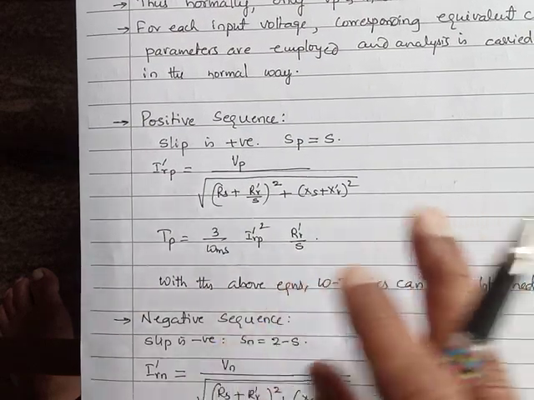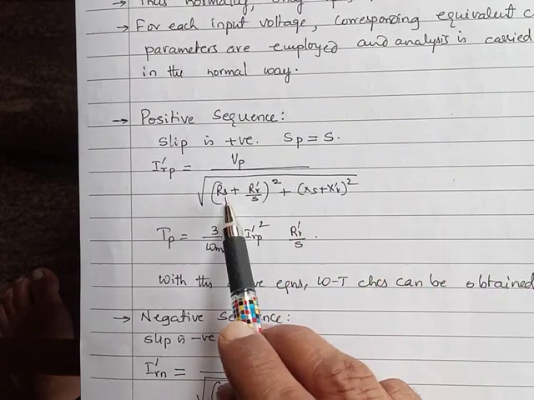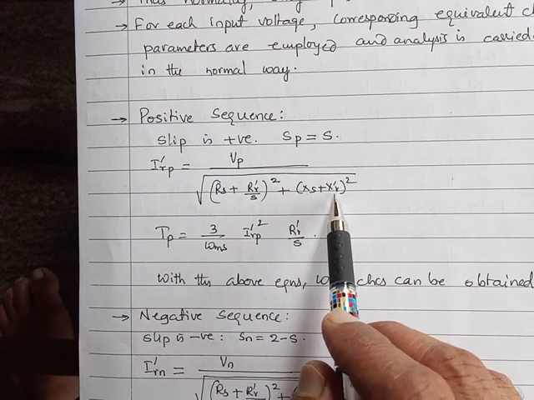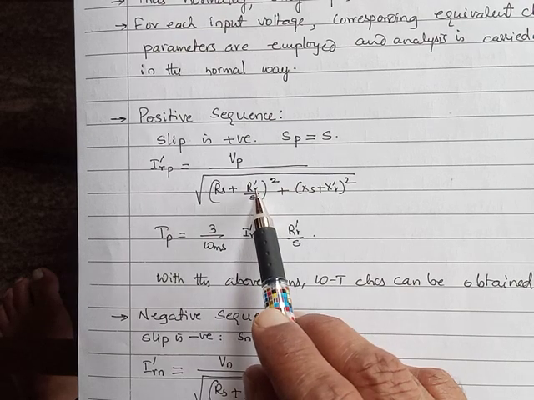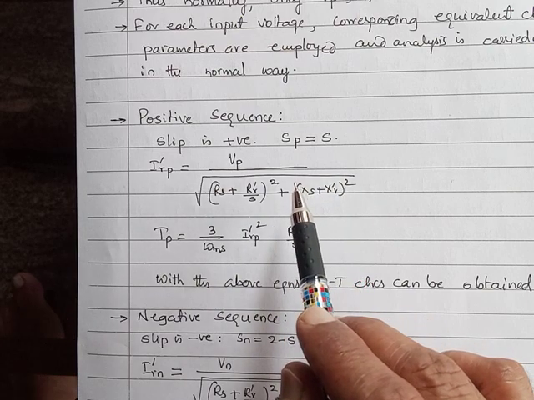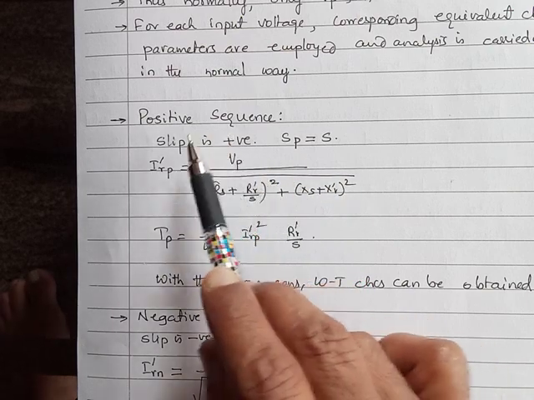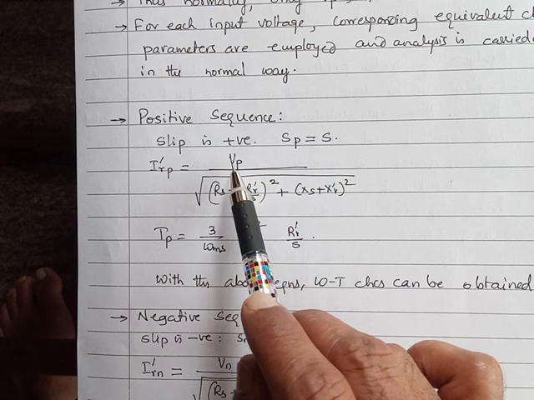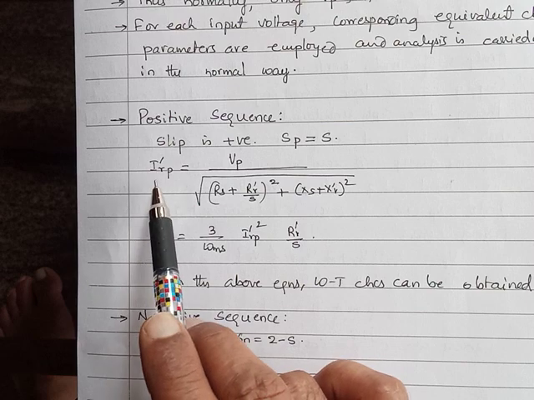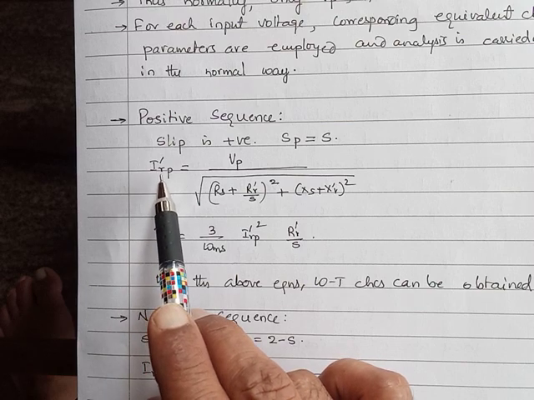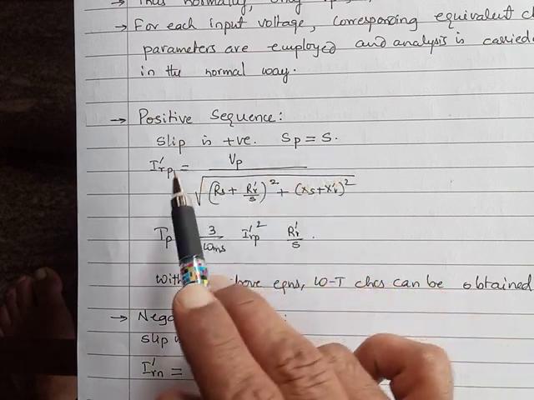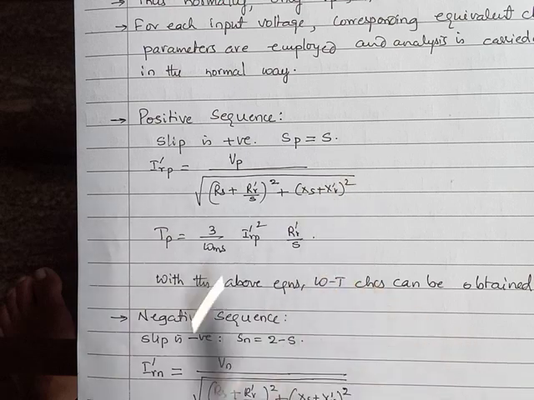And the equivalent circuit consists of stator resistance, stator reactance, rotor reactance, and rotor resistance. Very normal parameters. And the supply voltage, its positive sequence voltage, per phase voltage we consider as Vp. Then the rotor current I dash Rp can be represented as voltage divided by impedance. This is the equation. Are you able to appreciate this?